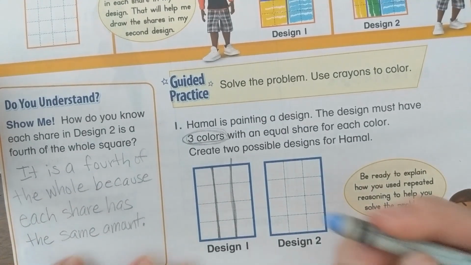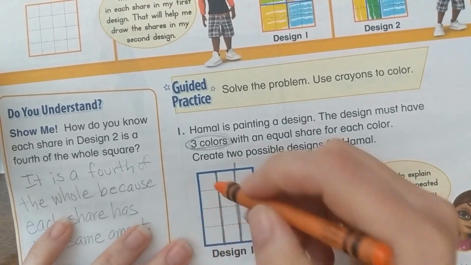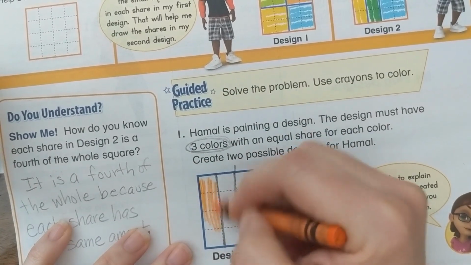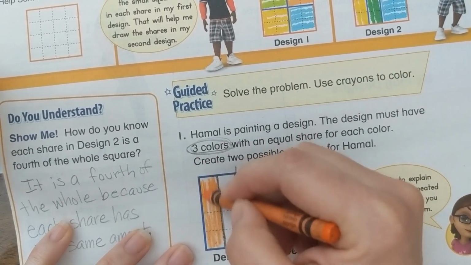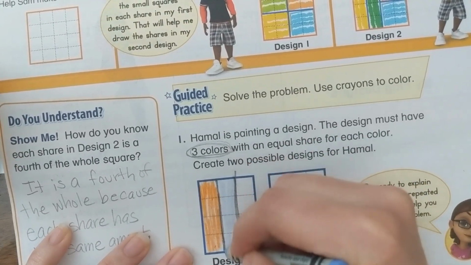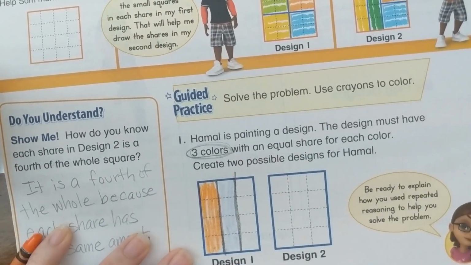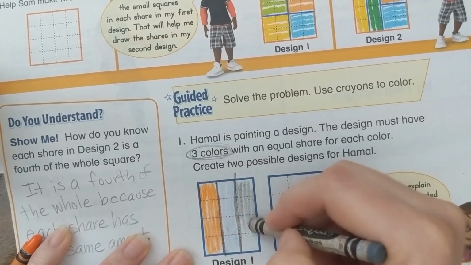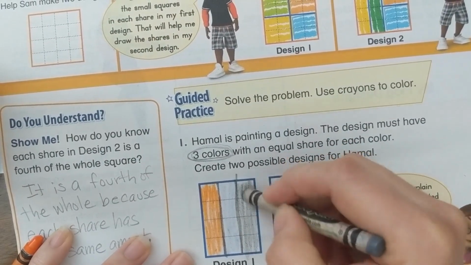And you can use whatever colors you want, but I'm just going to stick with my same 3 colors. I can color this one here and this one here. And now this one. I split it into 3.